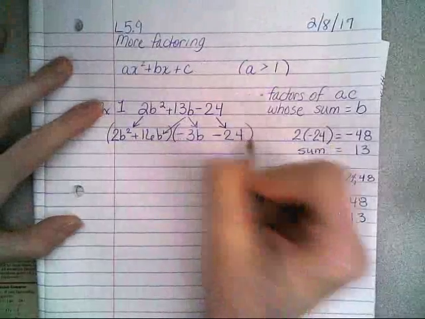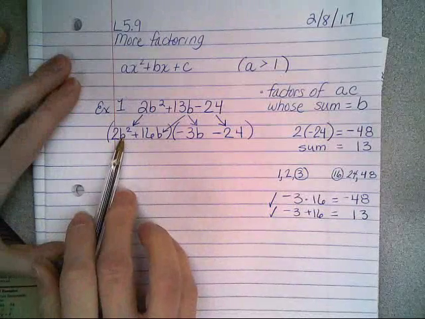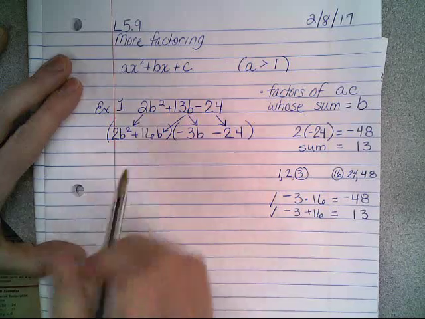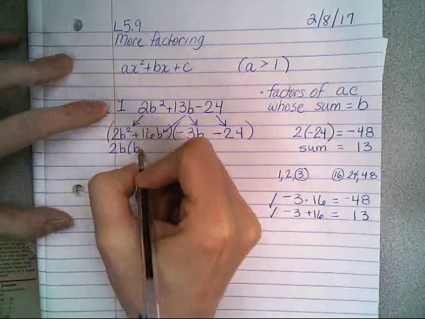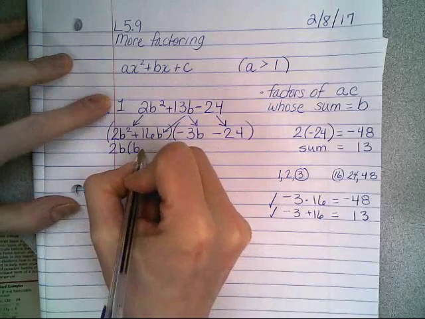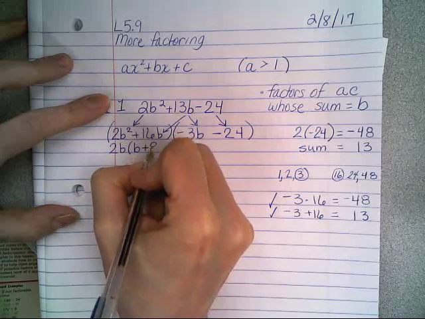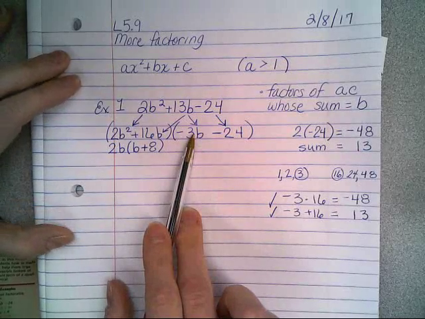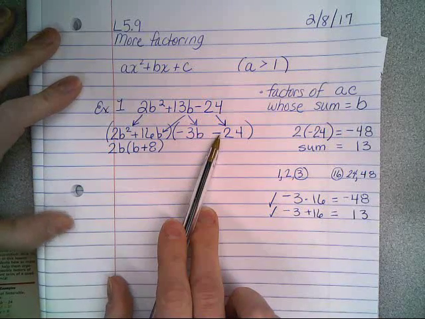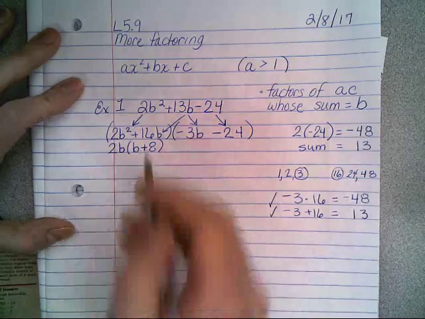Factor by grouping. Out of 2b squared and 16b, we're going to pull out 2b, b plus 8. And out of negative 3b and negative 24, we're going to pull out a negative 3.